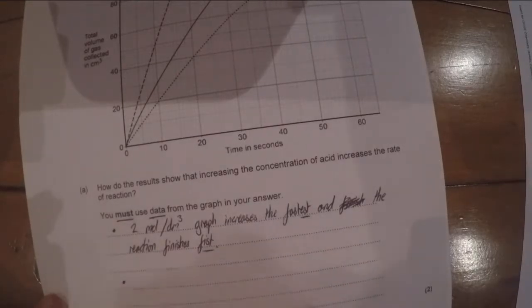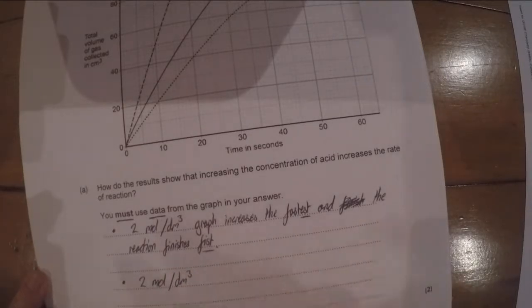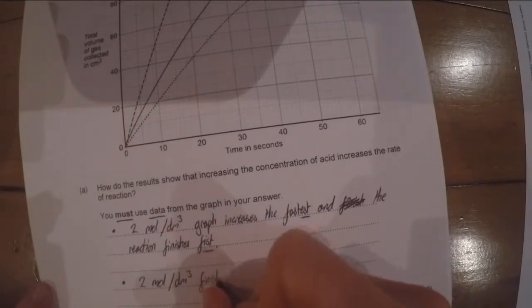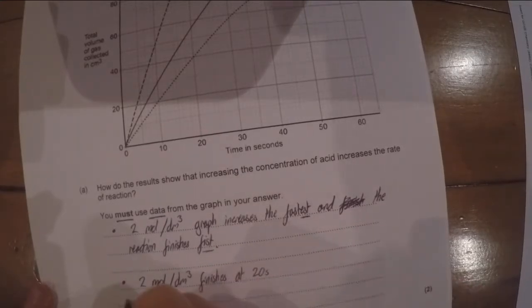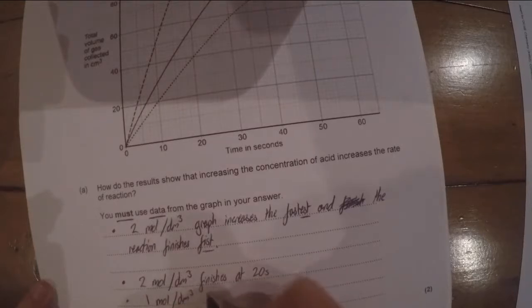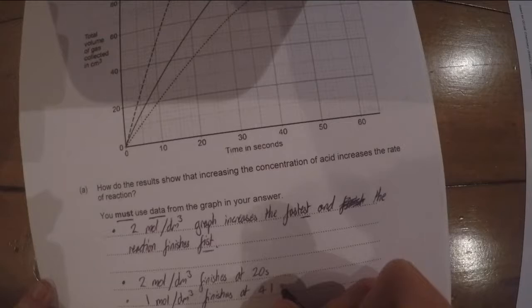Let's get some data in there. So I want to say that 2 moles per dm cubed finishes at 20 seconds, and let's go for 1 mole per dm cubed finishes at 41 seconds.